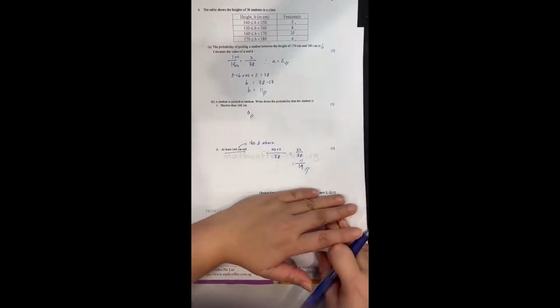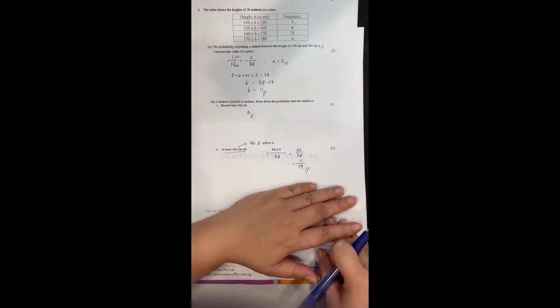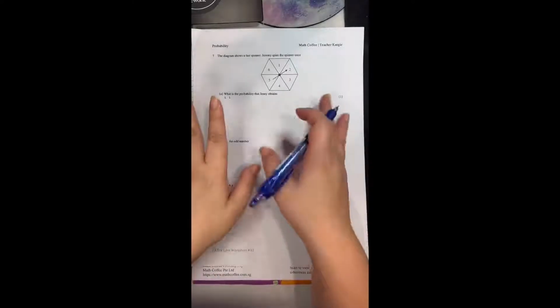Okay, let's move on. Question number 7. Quite similar to the front part. You can see the answer at the bottom right. Yeah, this one is the answer sheet. But of course, during the exam, you won't have the answer sheet. That's just for you to check. You do the work, then afterwards you can check the answer, whether it's correct or wrong.